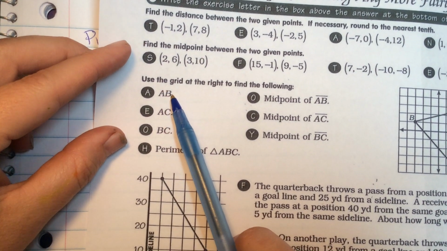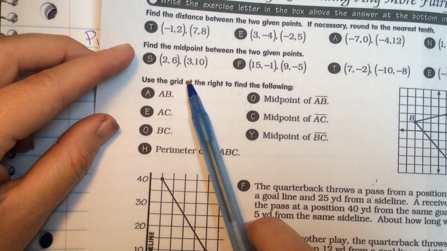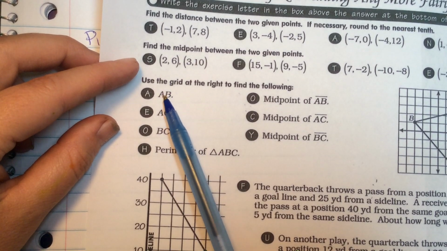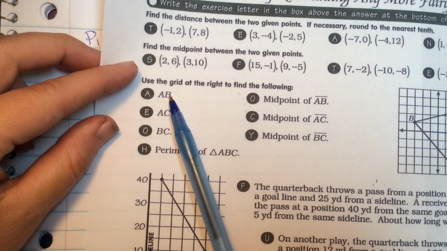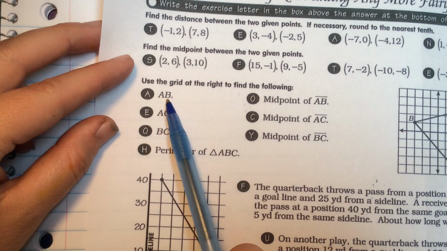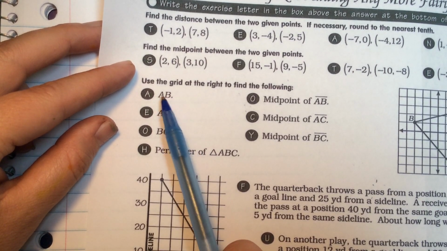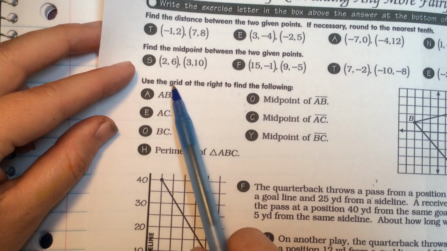Notice that they just say find the following, and it just says AB. But we know that when you read this aloud, it says the measure of line segment AB, which is the distance between point A and point B, which is really the same thing.